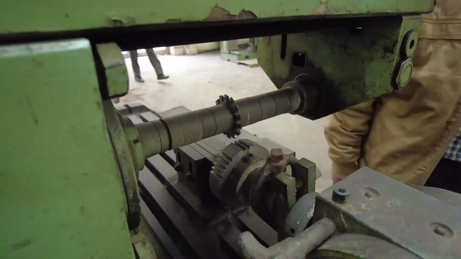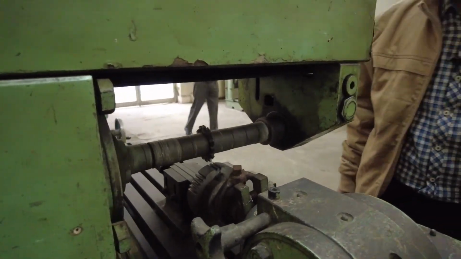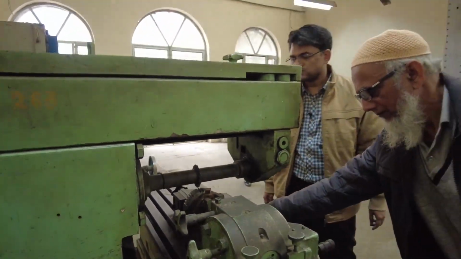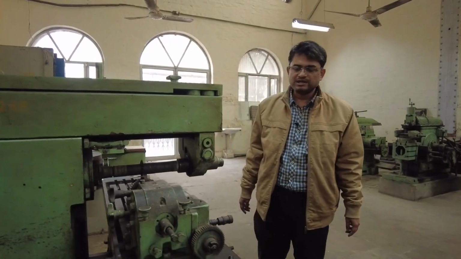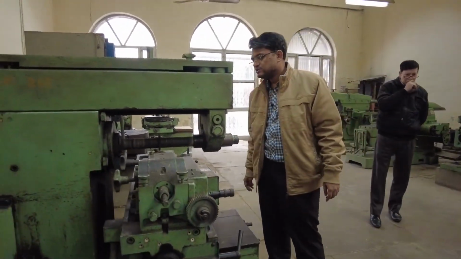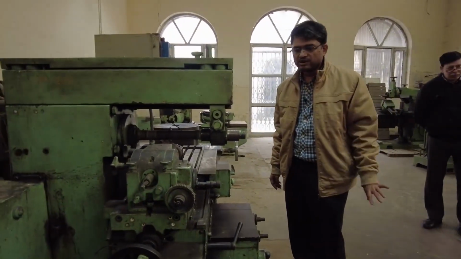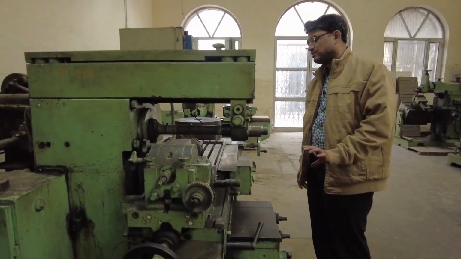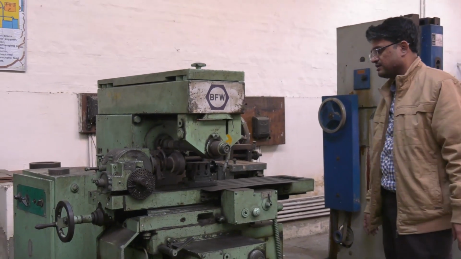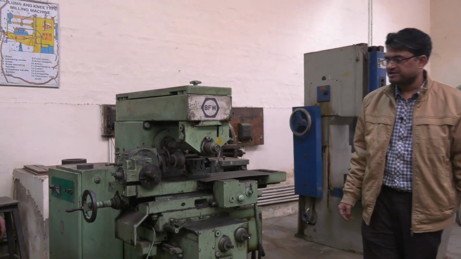So you can see now that one tooth has been cut. Similarly, the other teeth can be cut the same way, by doing this indexing method repeatedly, so that we get the required number of teeth with equal spacing on the periphery. We will see the next operation now.